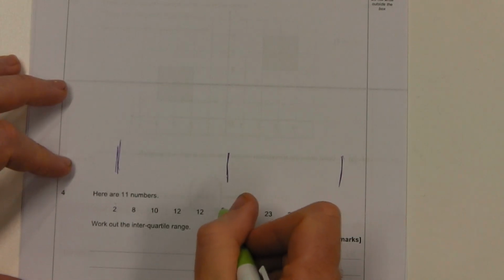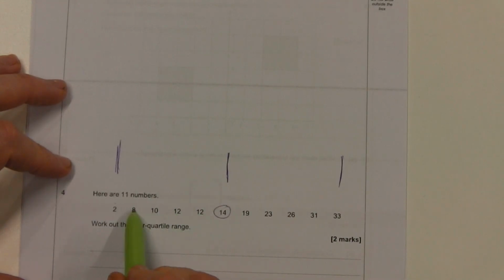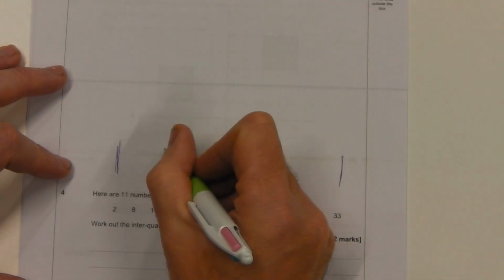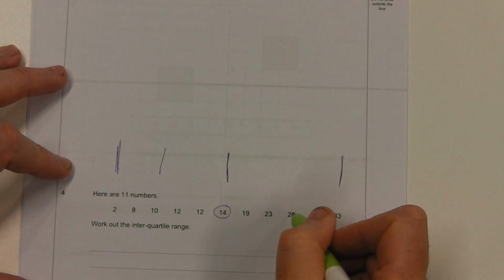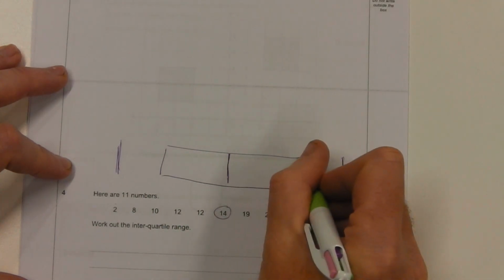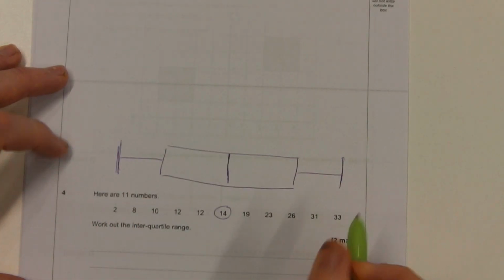But this is the main thing, because this is the middle. Either side, I've now got 1, 2, 3, 4, 5 numbers either side. And slap bang in the middle of that is 10. And here we have got 26. And this is how it ends up. Okay, and this is our box plot.